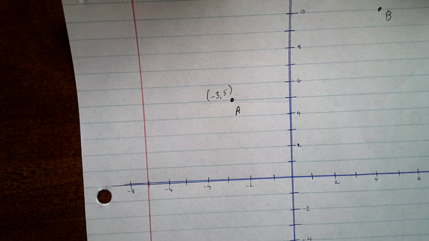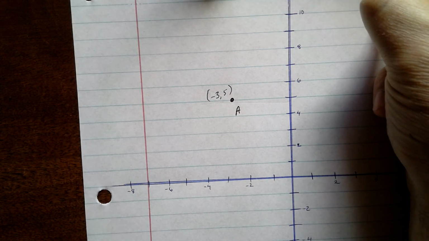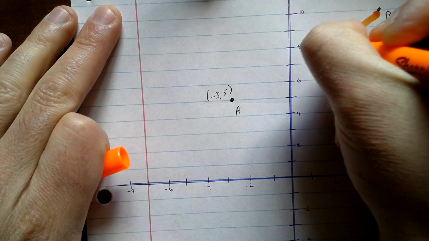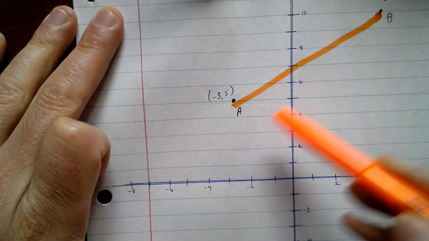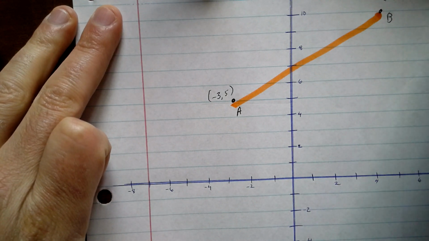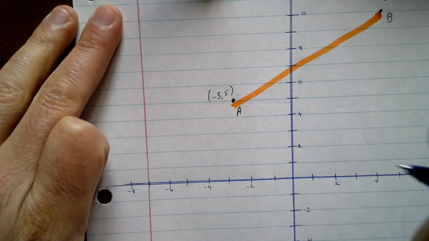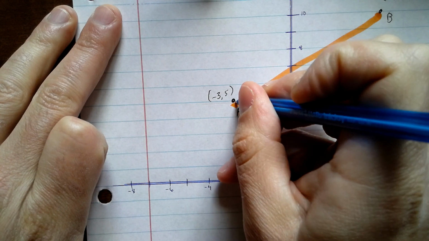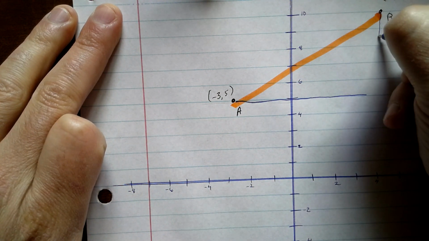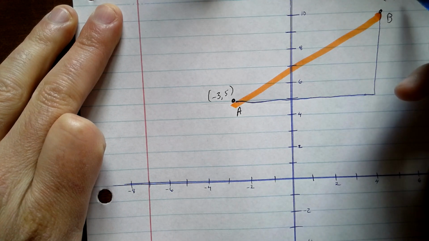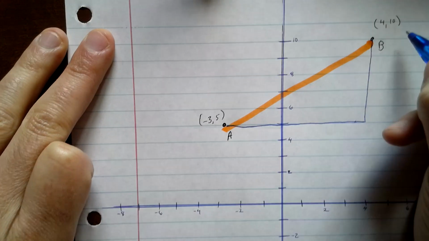Again, we're looking for how far apart these 2 points are in units. If we're looking for that distance, one way of finding it is to envision it as a right triangle. We could find the base and the height of the right triangle simply by looking at our x values and our y values.